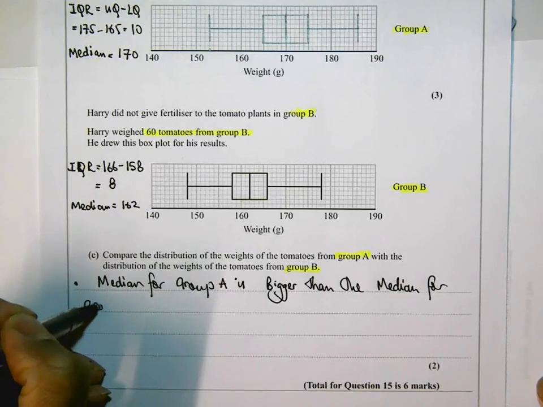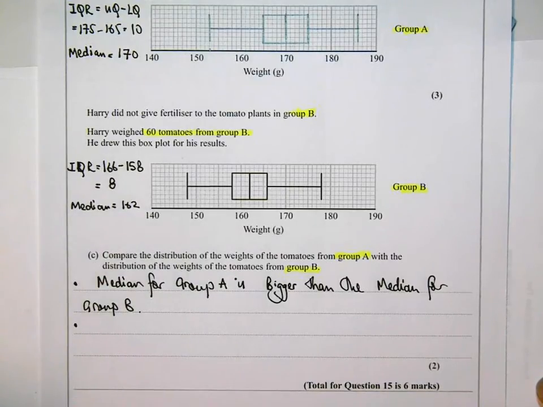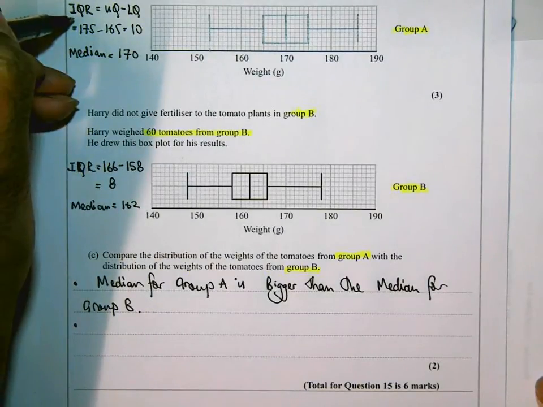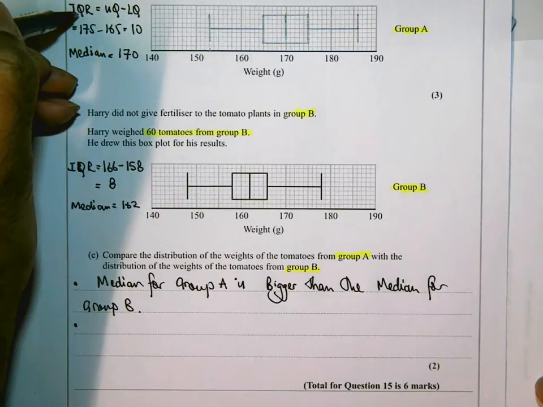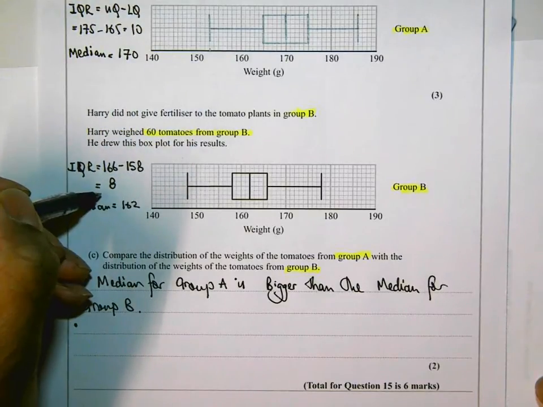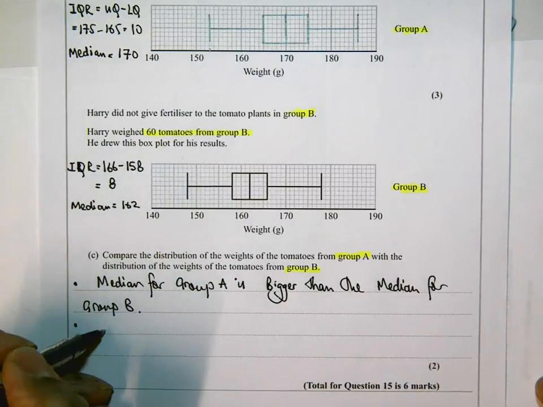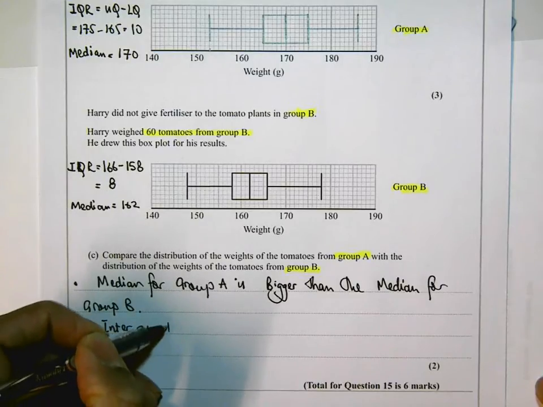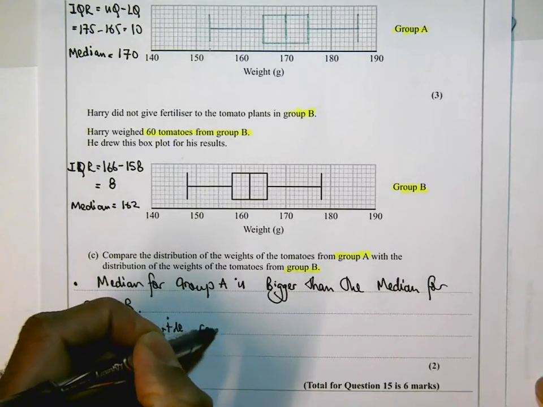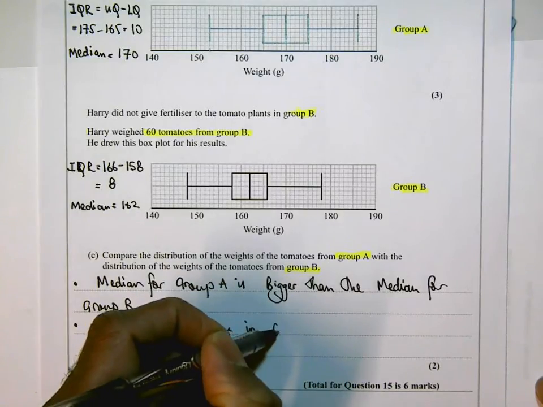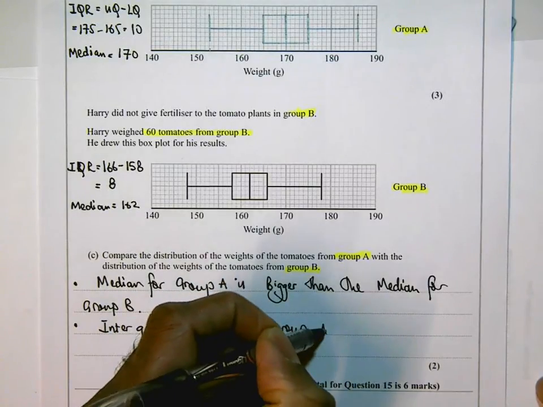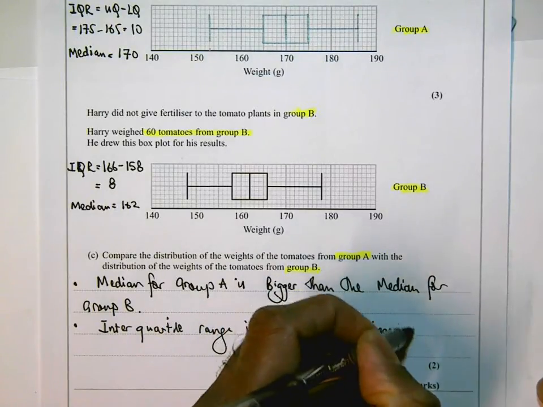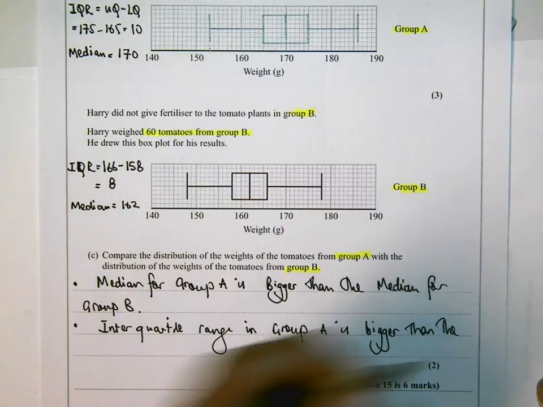And then the second mark is comparing the interquartile ranges. And the interquartile range in group A is 10, the interquartile range in group B is 8. And that's all we need to say. The interquartile range in group A is bigger than the interquartile range in group B.